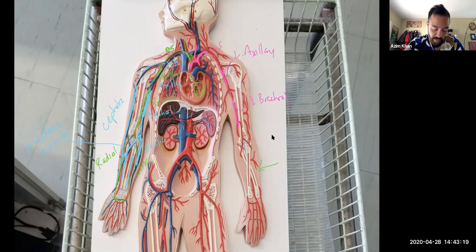So we've gone in order. Let's just go on this medial side: basilic, brachial, axillary, subclavian. Or if we go on the lateral side, cephalic, subclavian. So there are multiple ways to return to the heart.